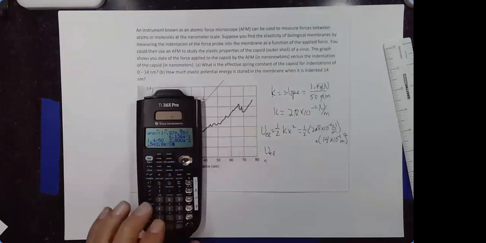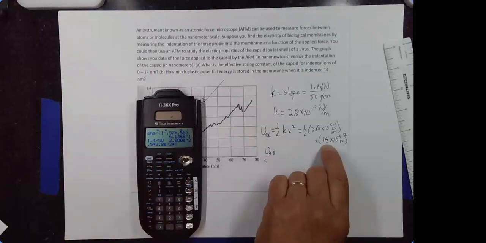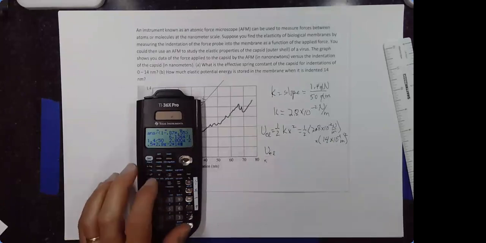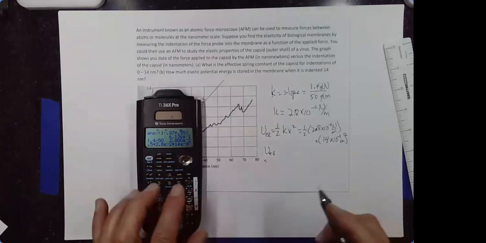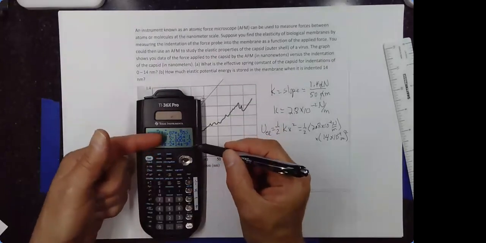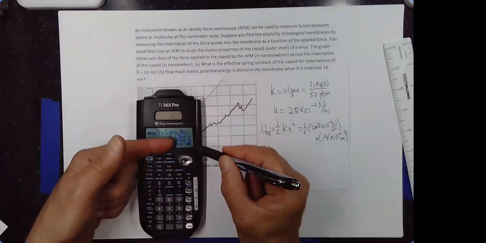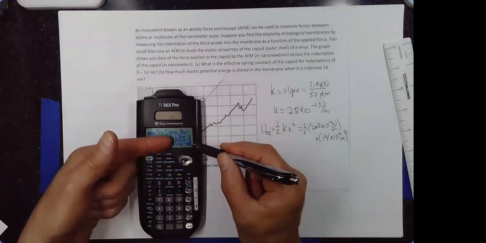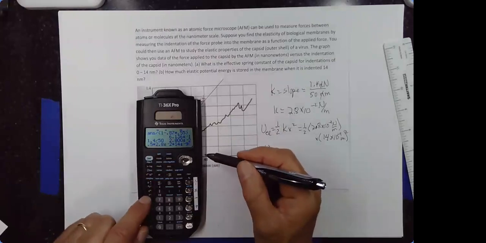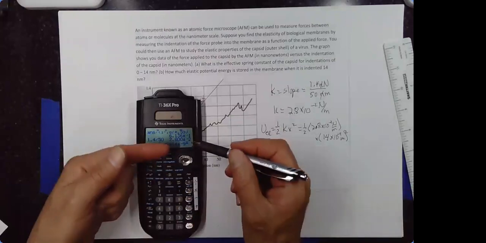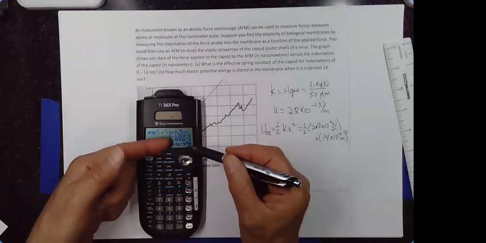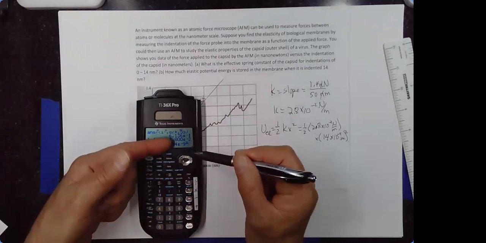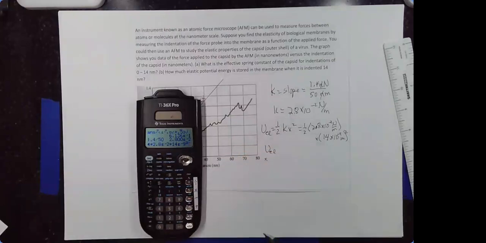EE minus 2 times, now I'm going to put that number in here, the 14 EE minus 9, and I want to square it. If I hit the x squared button, it only squares the last number that I put in there. But because I'm using scientific notation, the 14E minus 9 is treated as a single number in computer memory. So if I just hit squared, it will square the 14 and the minus 9, so it'll do the calculation correctly.